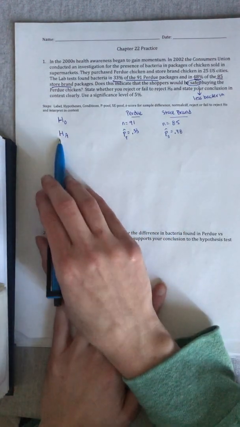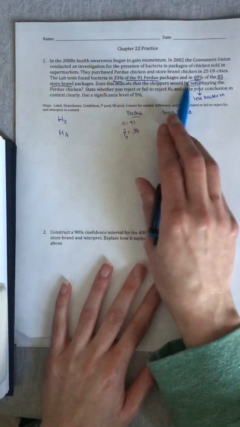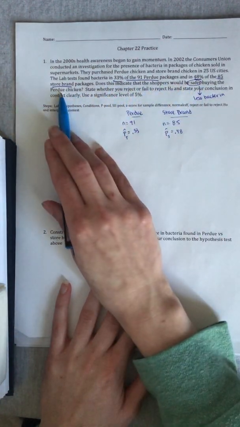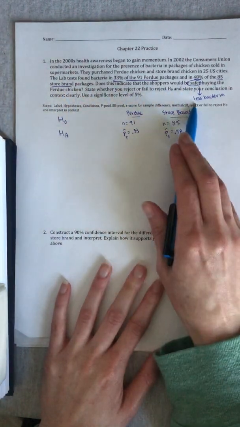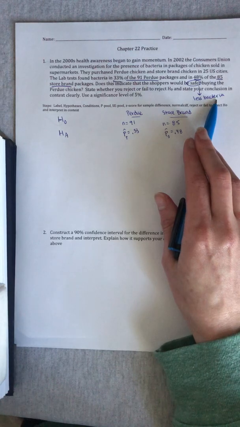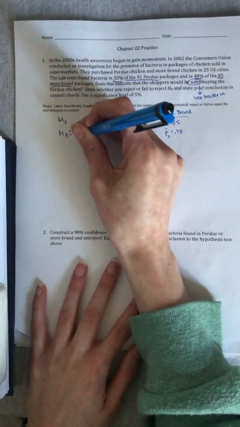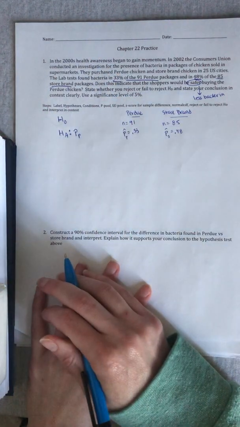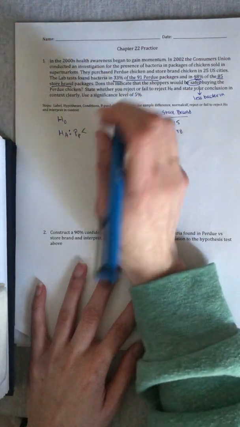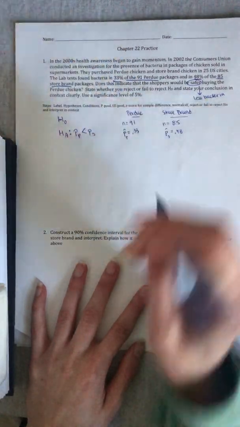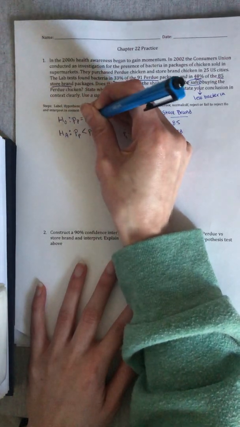And now I'm going to think about my hypotheses. I want to show that it's safer buying Perdue. So Perdue is safer than store brand, meaning Perdue has less bacteria than store brand. So I want to show that p of Perdue, the proportion of Perdue chicken that has bacteria, is less than the proportion of the store brand. And so my null will be that they're the same.